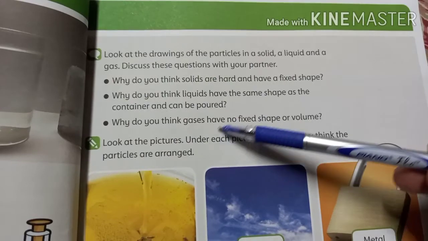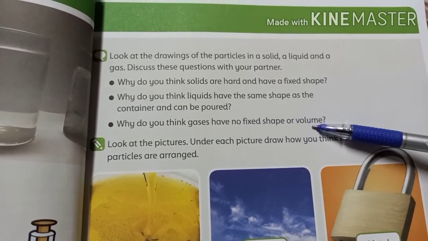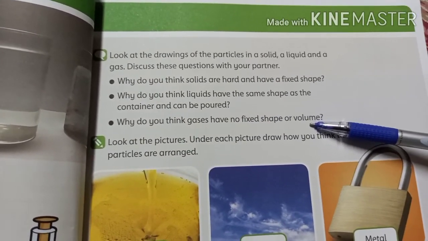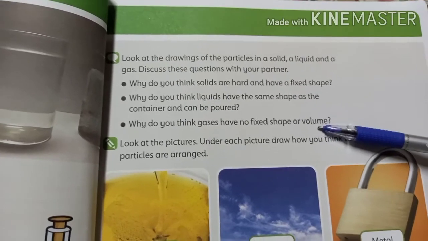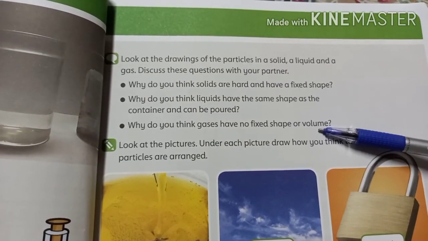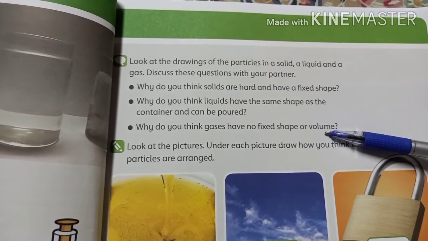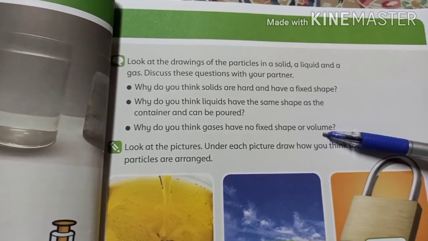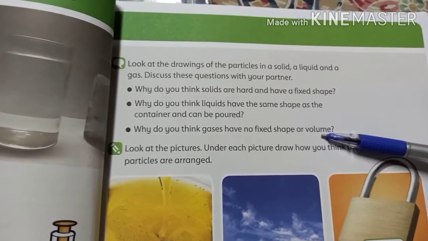Why do you think gases have no fixed shape or volume? Why are the gases having no fixed shape and volume? Because the particles are at a far off distance from each other, and a single particle can move in any direction. So you can say that a single particle can't make any particular shape.